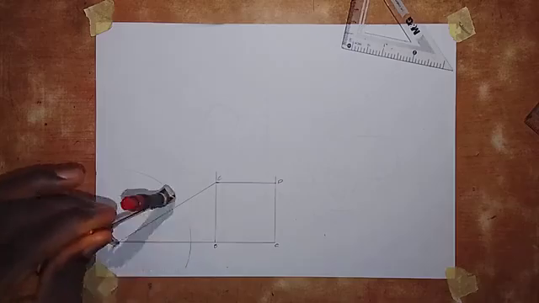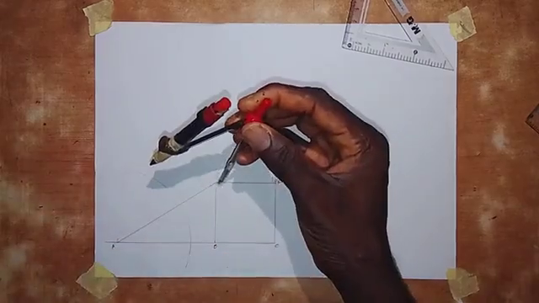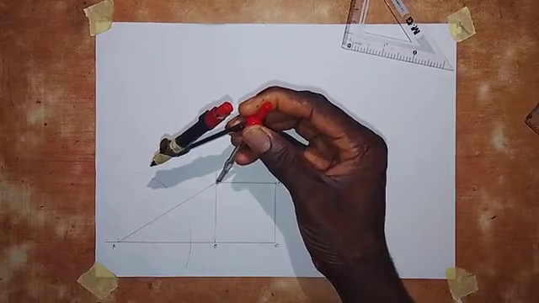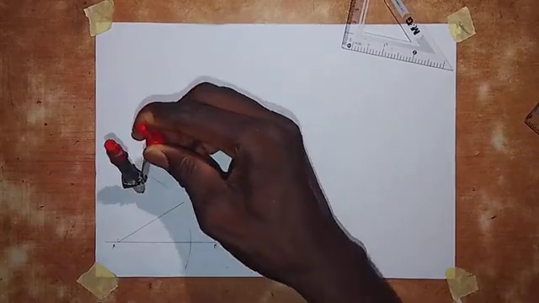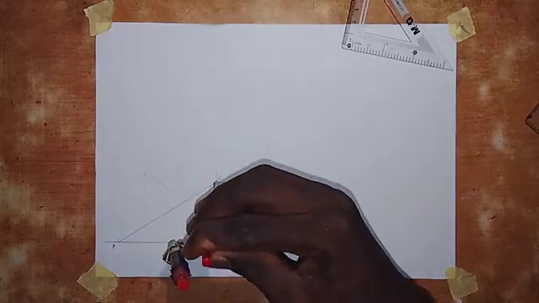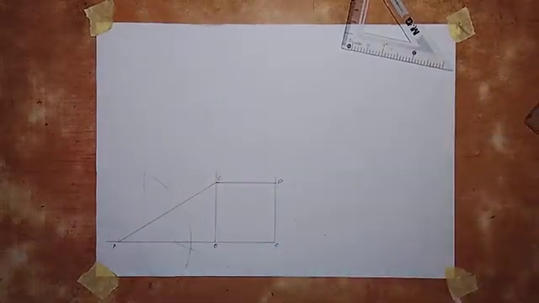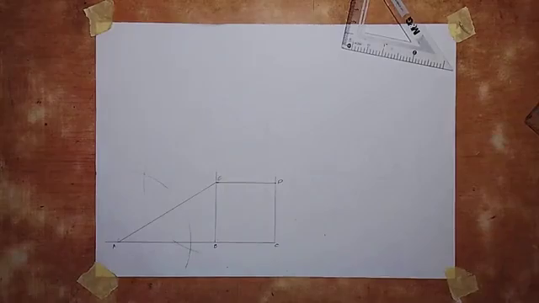Then we take the same radius, put the midpoint at point E here, and then we draw an arc here. So we also draw an arc here. So we draw the bisector of line AE.